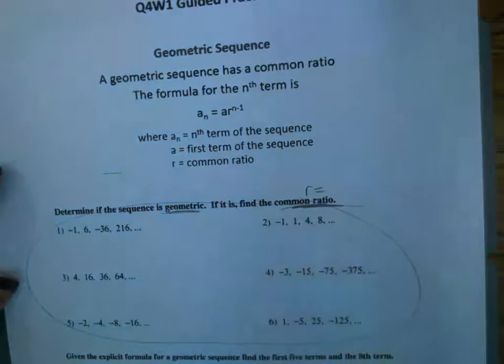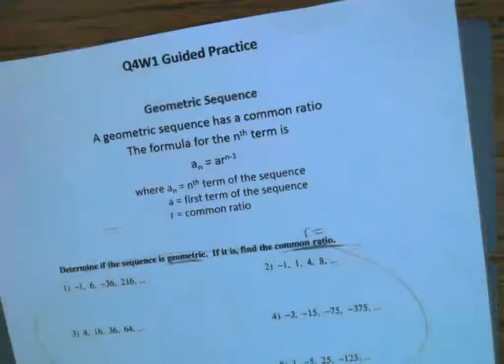Geometric sequences, and I'll go back to what we wrote in our notes. Geometric sequences are sequences where you multiply the same number to get the next number in that function or sequence. Okay, let a couple people in.